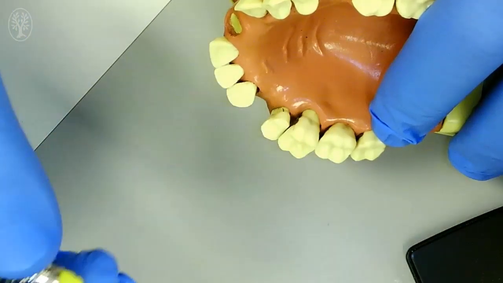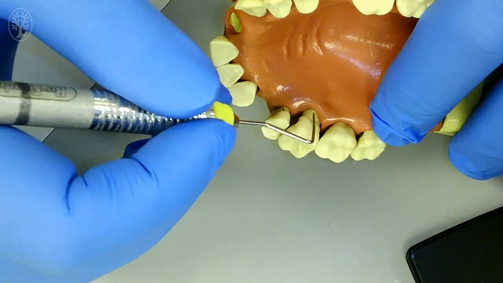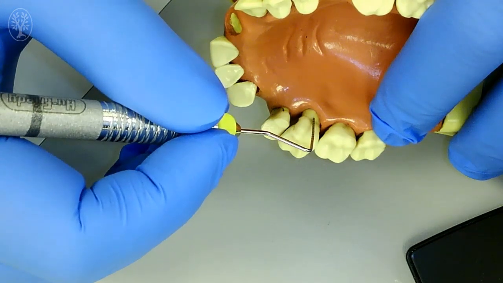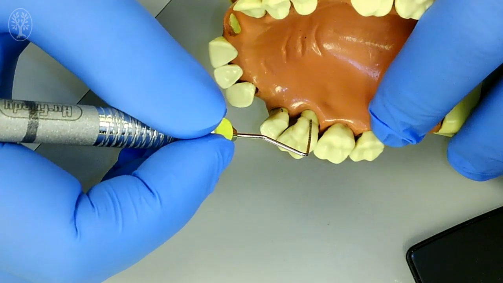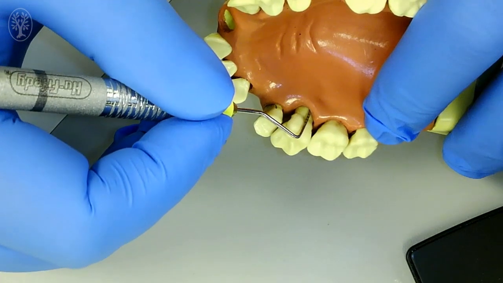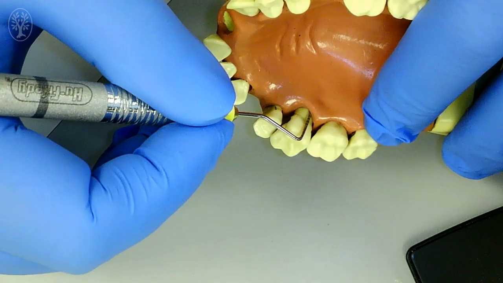Let's repeat this measurement at the distal palatal line angle. First, find the cement-enamel junction and insert the probe to the sulcus. The clinical attachment level here is 8 mm.